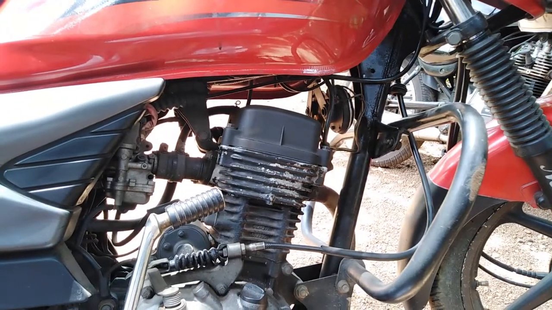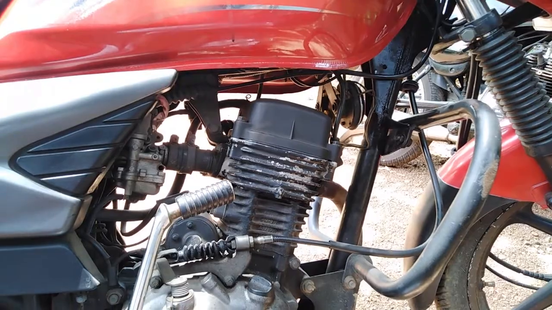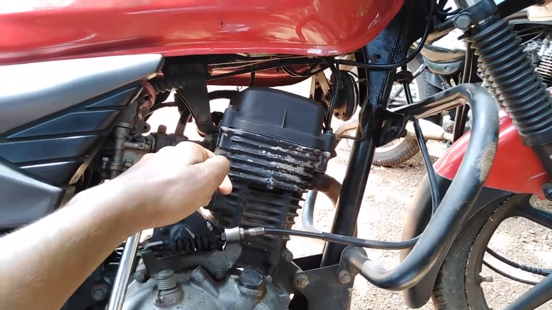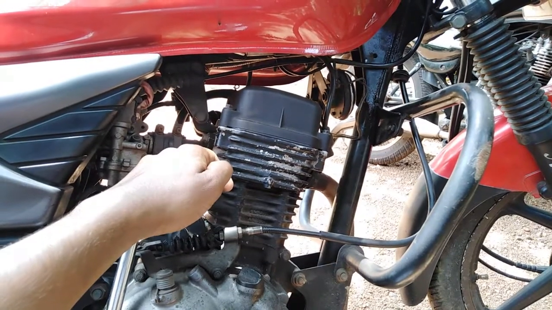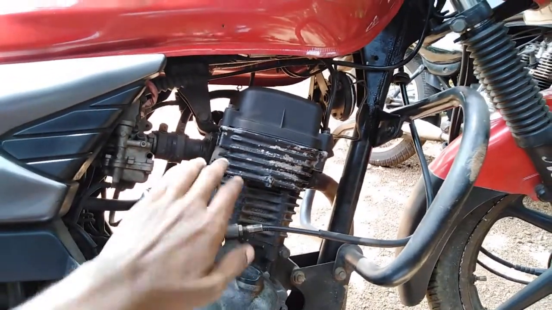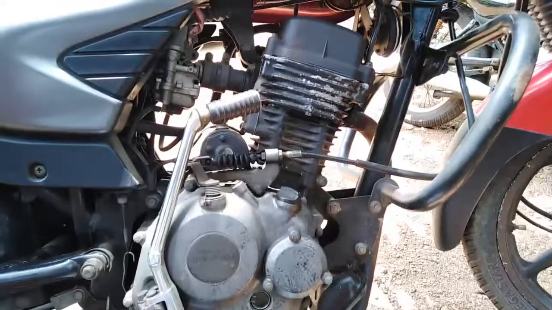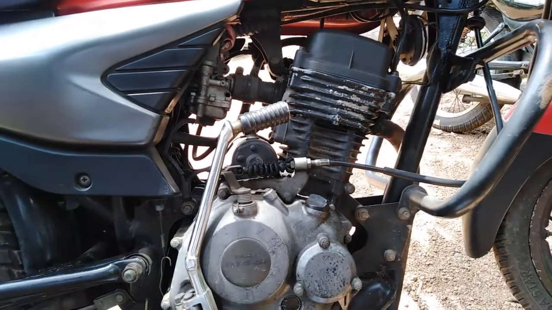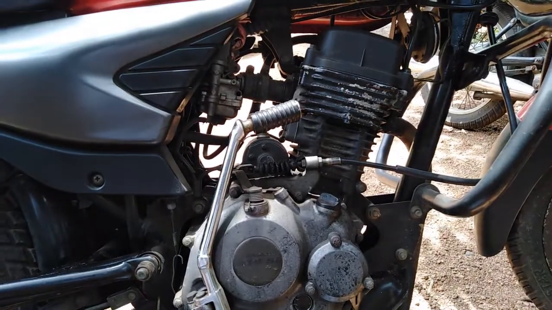Okay, let's see what TDC and BDC are. TDC is the topmost position of the piston inside the cylinder, and BDC is the bottommost position of the piston inside the cylinder. So that is what this 125 shows. Now let's see what DTS Si is.